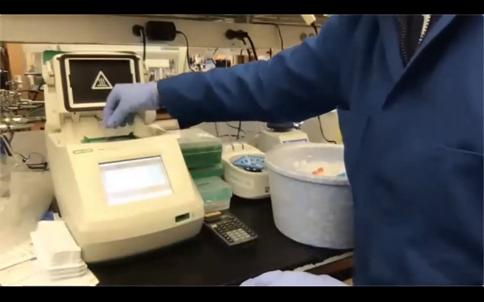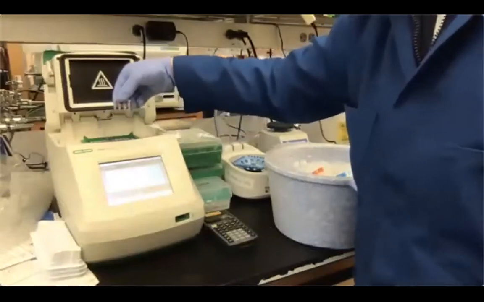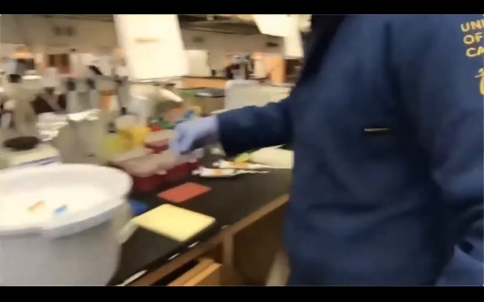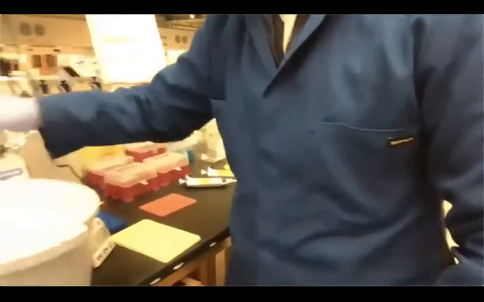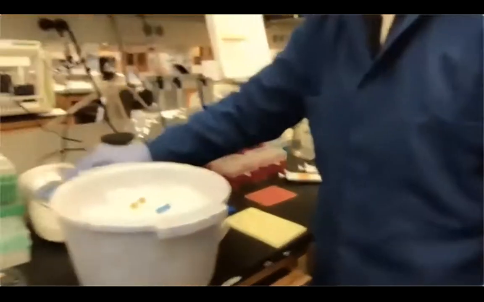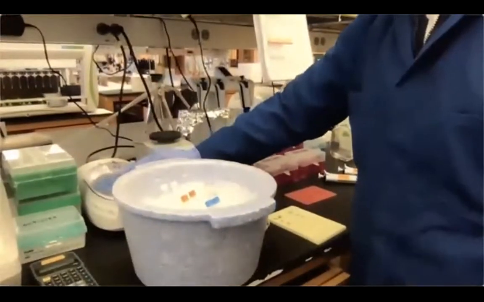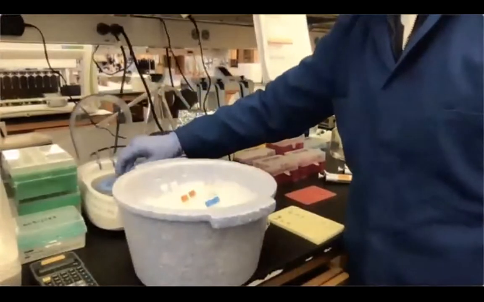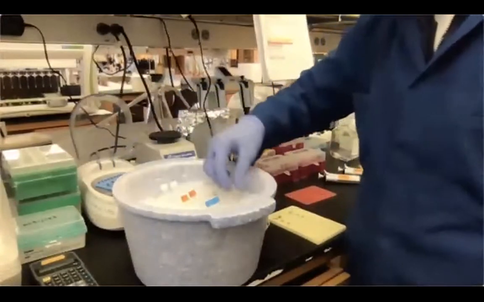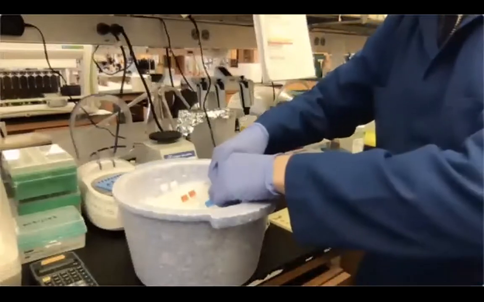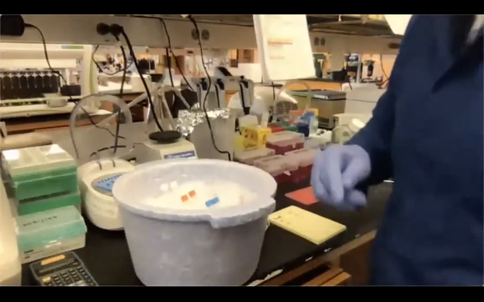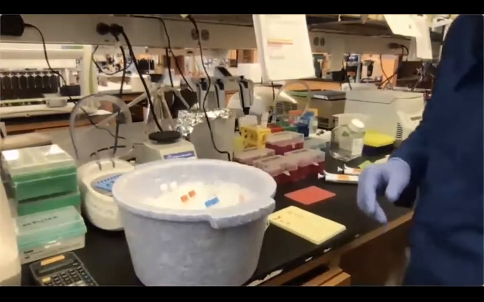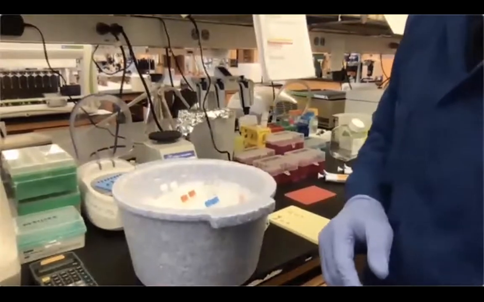So I'm collecting my samples, and I'm just gonna actually spin them down really quickly. Just collect all the liquid at the bottom of the tubes. And then I'm gonna set up the adapter ligation, okay?